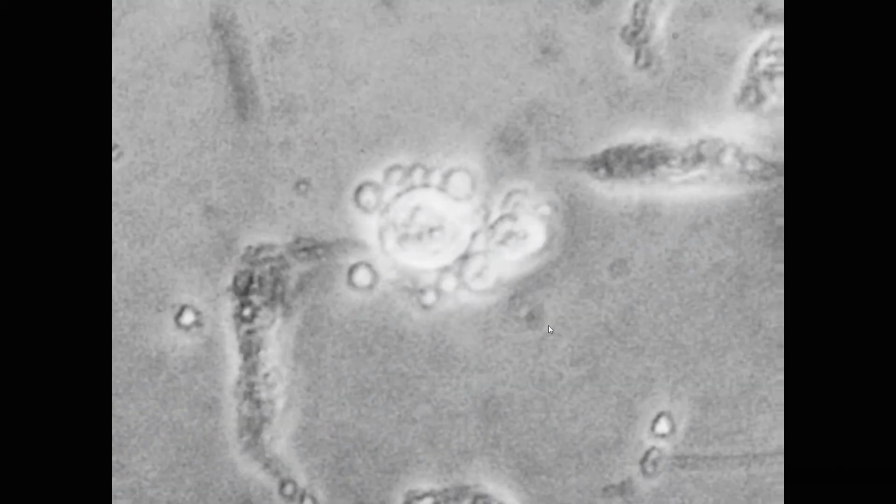This slide is a photograph illustrating a cell undergoing apoptosis. The cell body is seen, including apoptotic bodies generated within the cell.